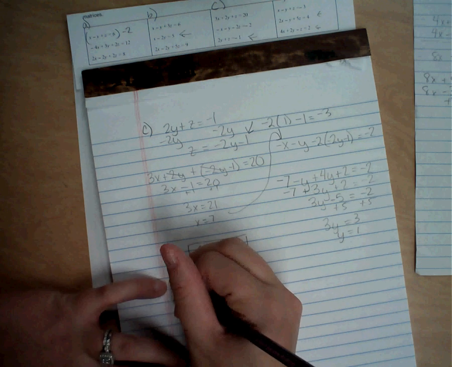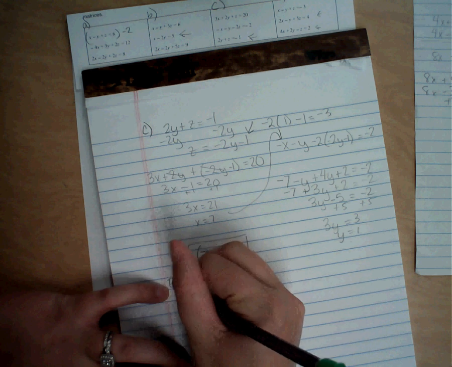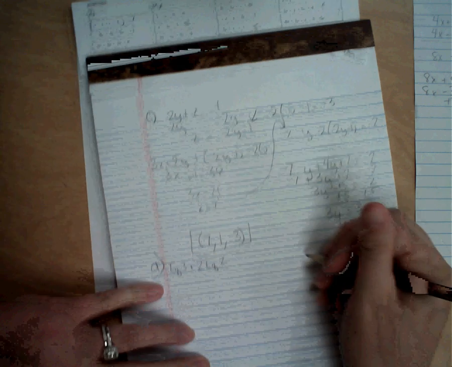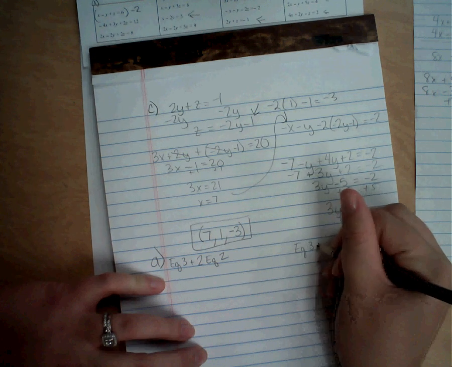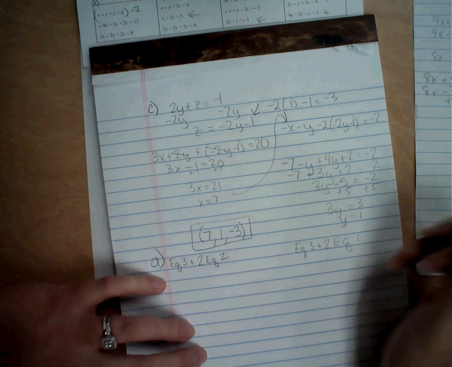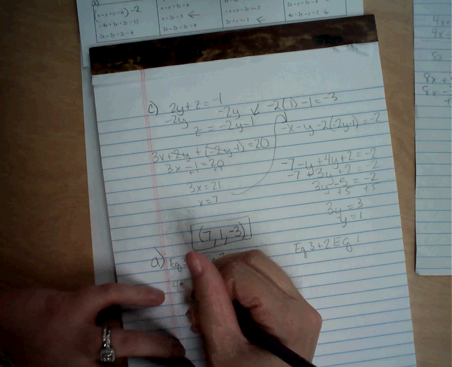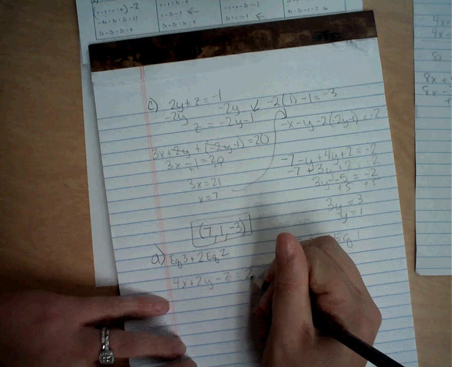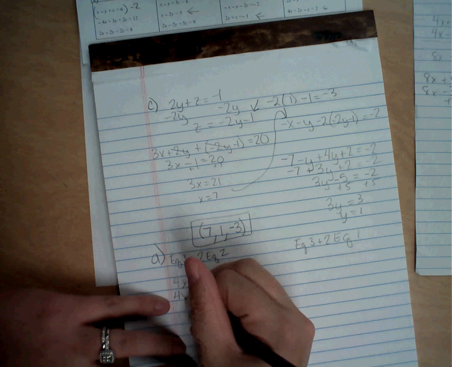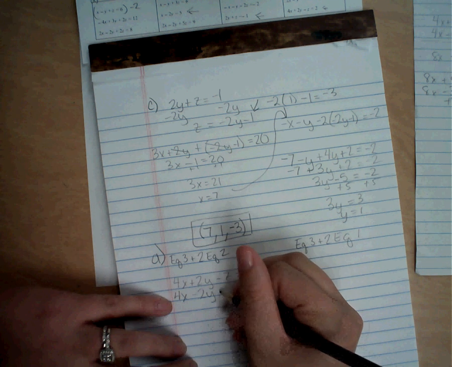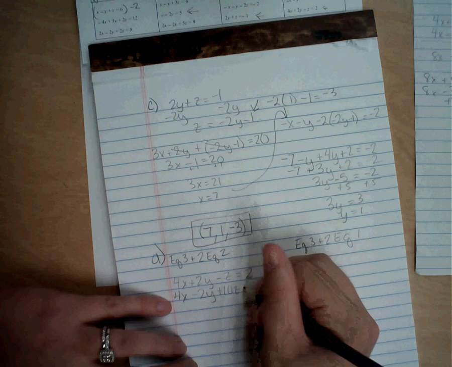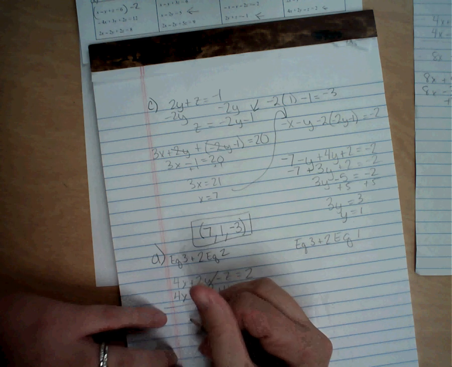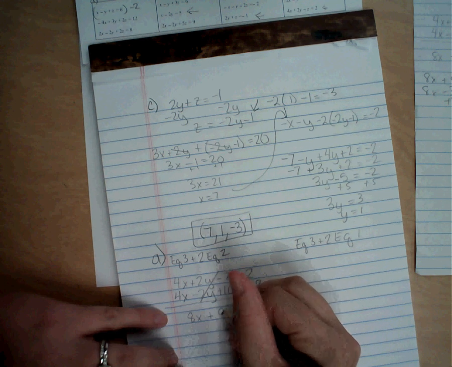So I'm doing equation 3 plus twice equation 2. And I'm also going to do equation 3 plus twice equation 1. So equation 3 is 4x plus 2y minus z is equal to 2. And twice equation 2, so that's going to give me 4x minus 2y plus 10z is equal to 8. I'm going to add those together. My y's cancel out, and I end up with 8x plus 9z is equal to 10.